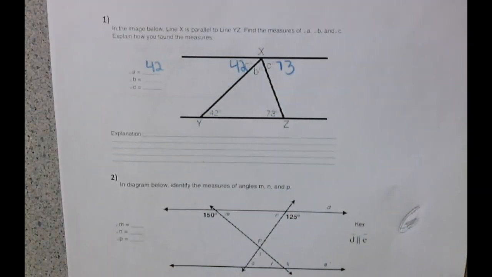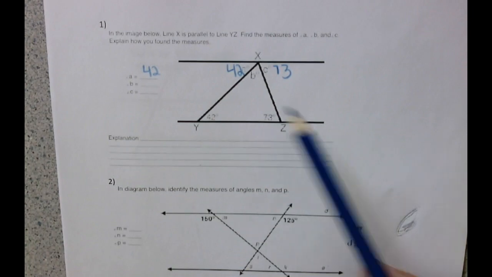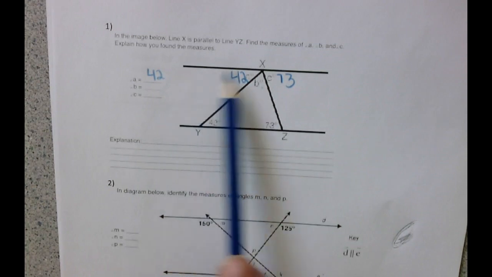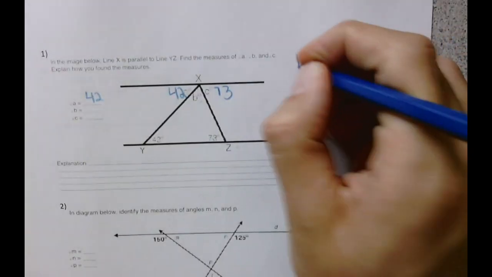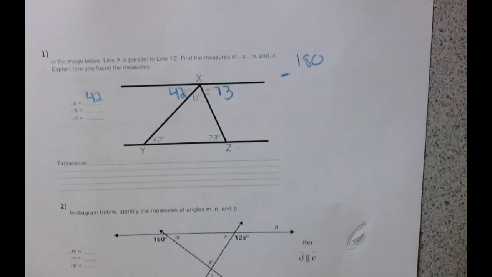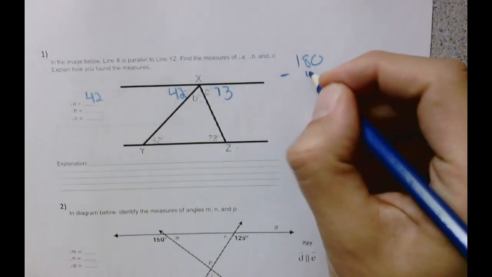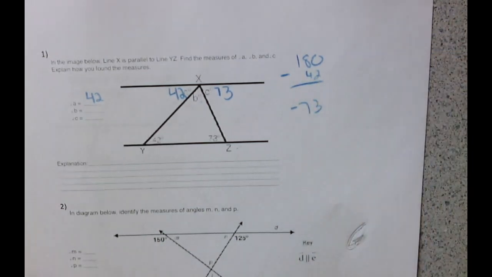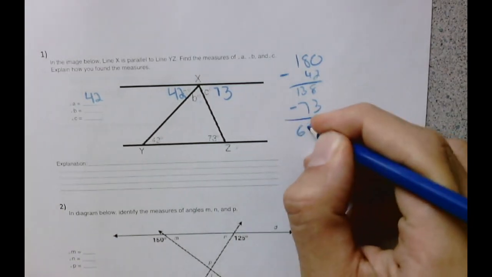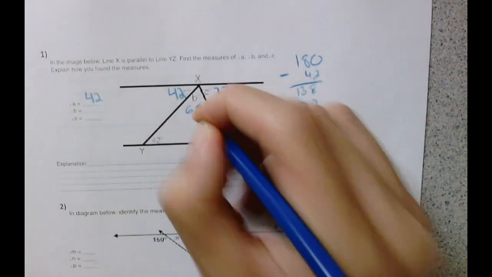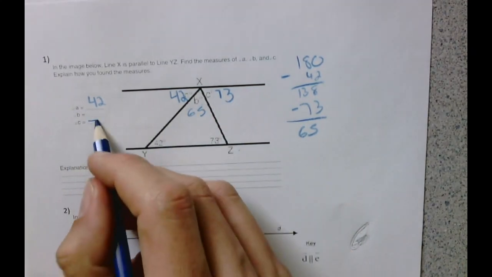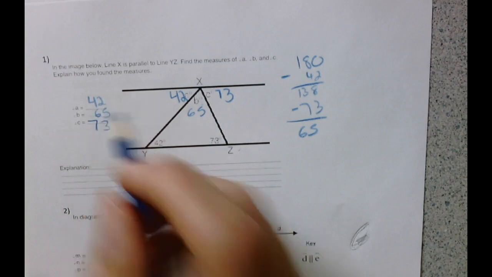As I mentioned, there's a few different ways you can do this question. So I could find out B in two different ways. Well, I'll find it out this way. So I recognize that this is a straight line, and I remember that straight lines add up to 180. So I can do 180 minus 42 minus 73. Then I end up with 65. So my missing angle measure for angle B is 65. So I can say that C is 73 and B is 65.